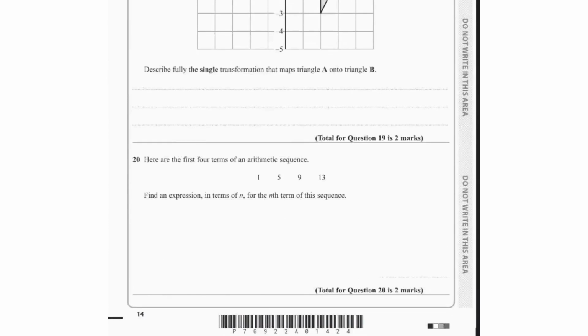Then it says, here are the first 4 terms of an arithmetic sequence: 1, 5, 9, 13. Find an expression in terms of n for the nth term of the sequence. So if the question clearly states that it's an arithmetic sequence, that means we need to find the common difference. To find it, we subtract each consecutive term. So 5 minus 1 is 4. 9 minus 5 is 4. And 13 minus 9 is also 4. So to each consecutive term, we're adding 4 to get the next term.